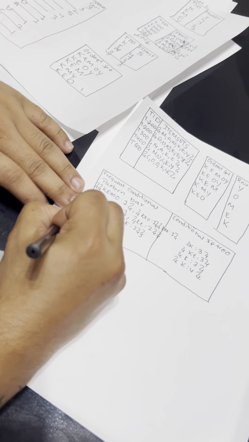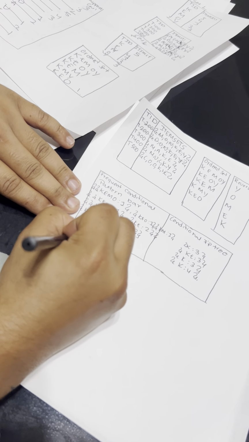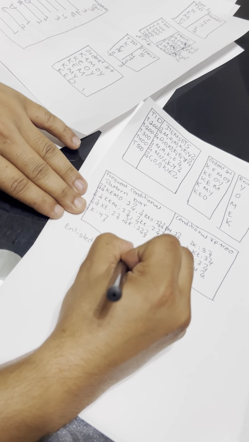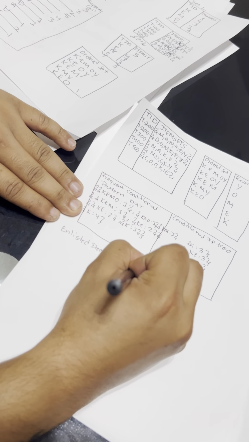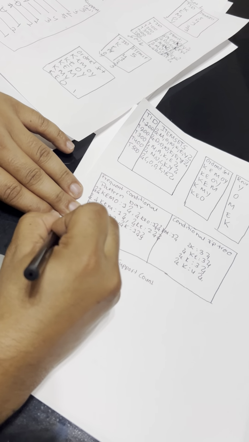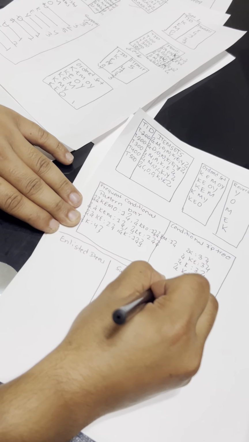Do this step by step. So we're going to put here the enlisted items and support count. This is basically just repeating the table on the same paper.